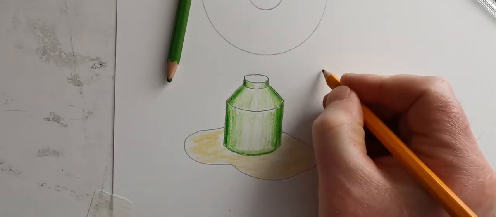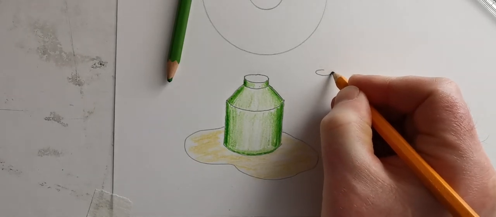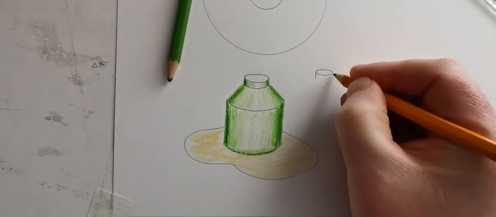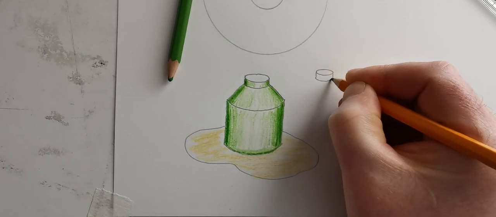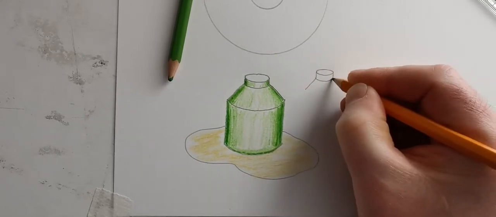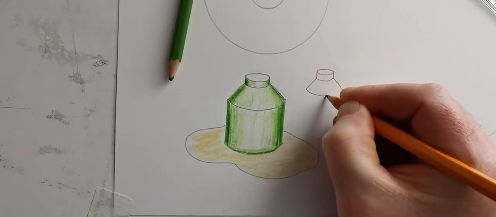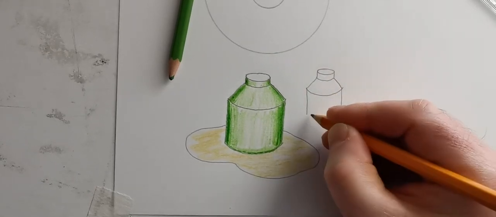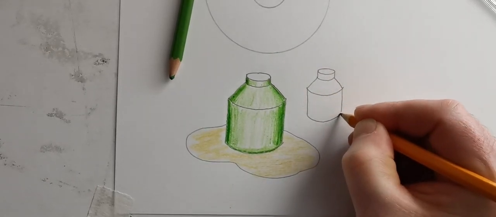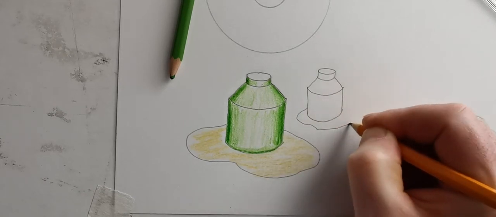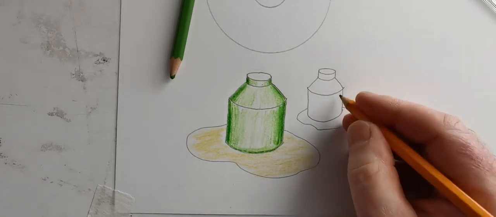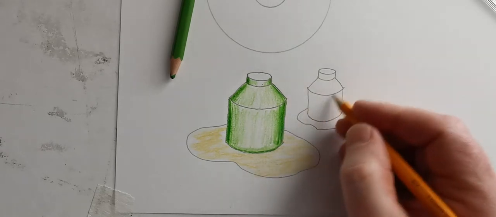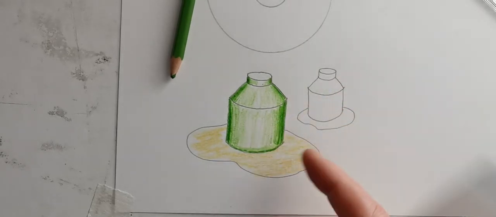I'll put another small one beside it, so ellipse on top, down, down, out, out, a curve, down, down, a curve, and then a surface underneath. So there's our two bottles and that.